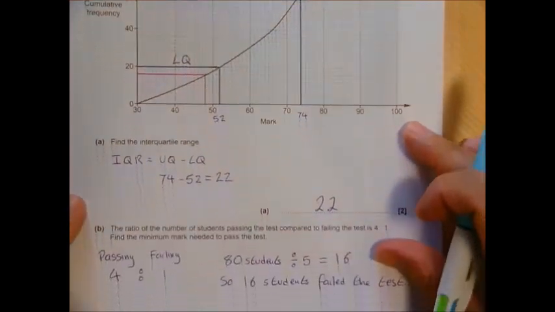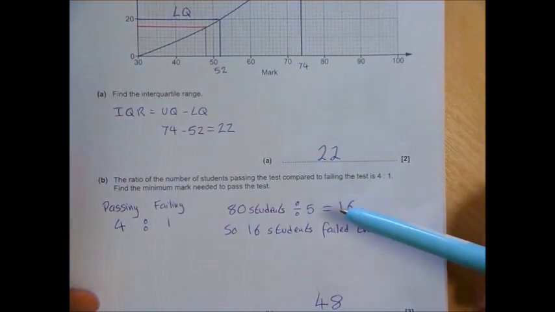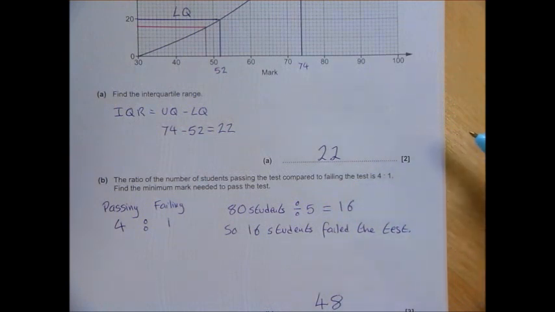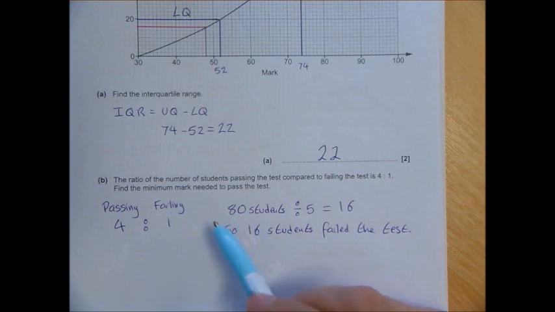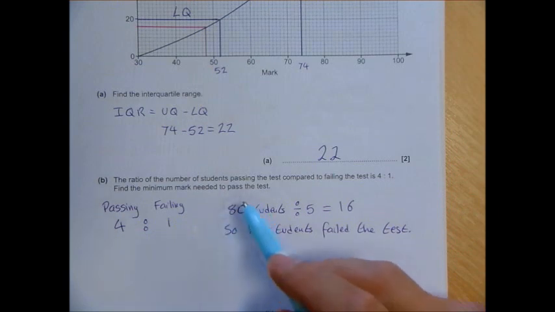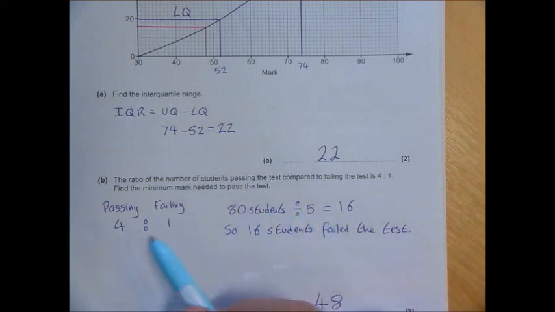Part B, the ratio of the number of students passing the test compared to failing it is 4 to 1. So look, passing 4, failing 1. Find the minimum mark needed to pass the test. So if the ratio is 4 to 1 and 80 students sat it, what I'm going to do is just work this out. So I'm going to divide 80 by 5, because 4 and 1 is 5.